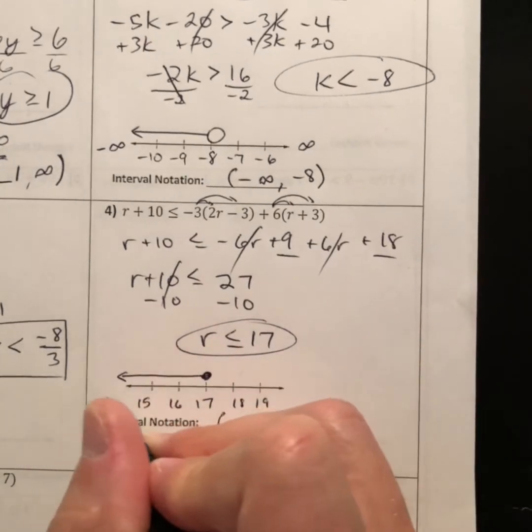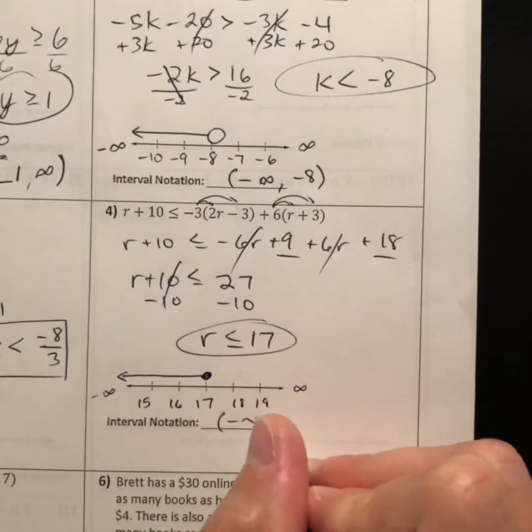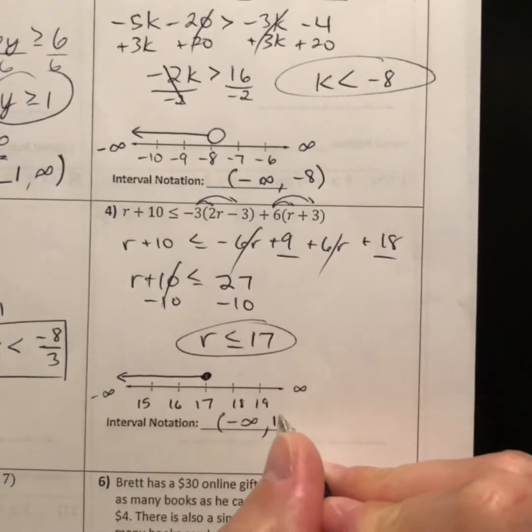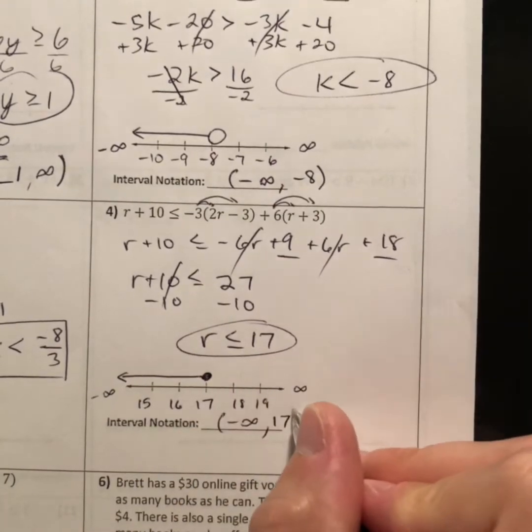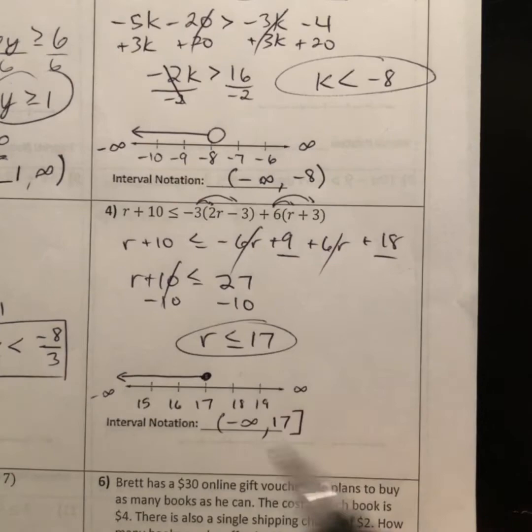We know this is approaching that negative infinity mark, which means we have a parenthesis, negative infinity, and then all the way up to 17. It's equal to 17, though. We have to include that number, so there's the bracket. All right, so that's interval notation.